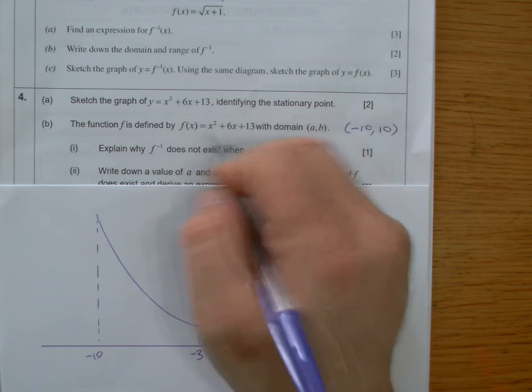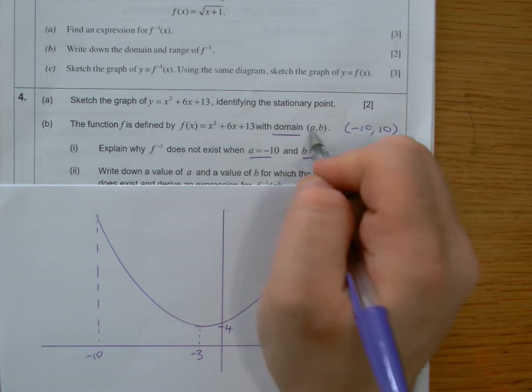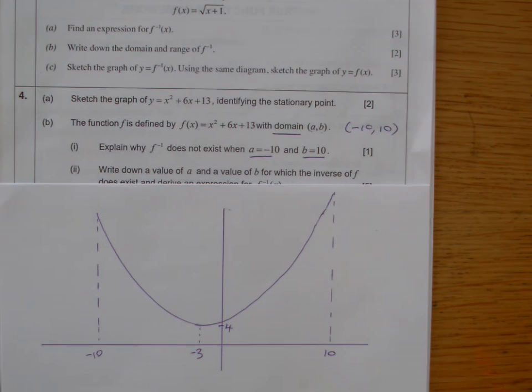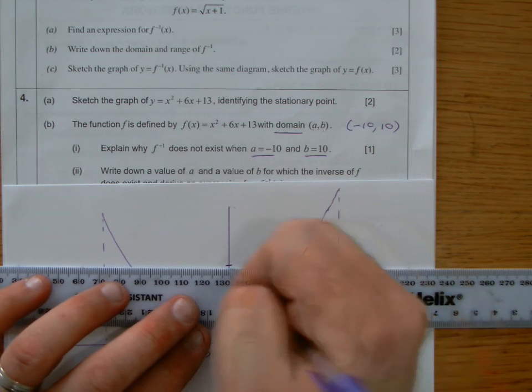F of x, they've defined here with this domain a, b, so the domain effectively goes from minus 10 to 10. So why can't the inverse function exist? Well, the issue is that we've got a many to one function here. If you think about it, from minus 10 to 10, it's many to one. In other words, I could choose a value here on the axis, and if I was to look for an inverse function, we'd have a problem, because the inverse function wouldn't know where to go.